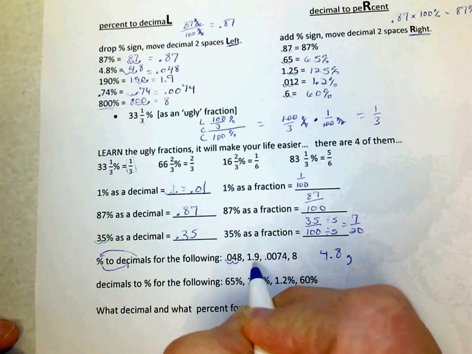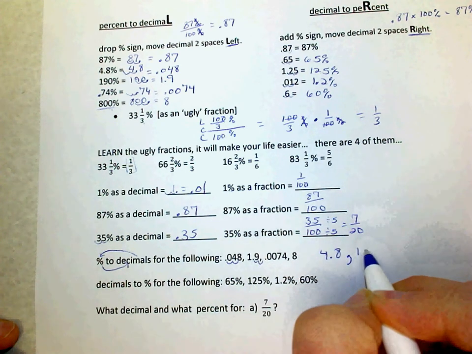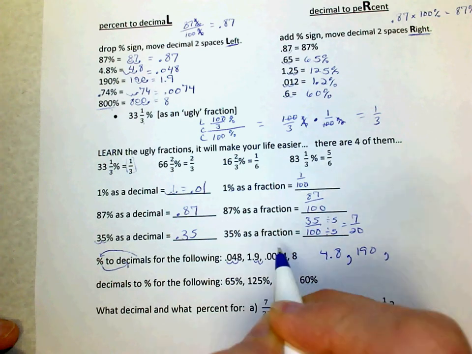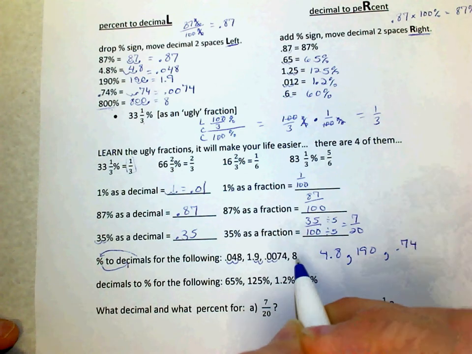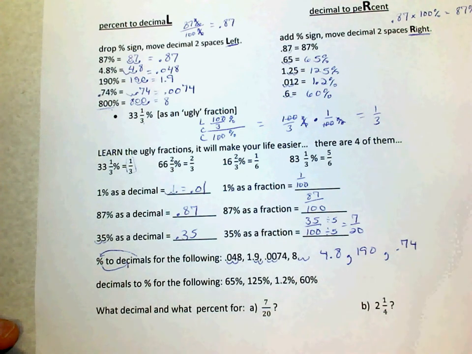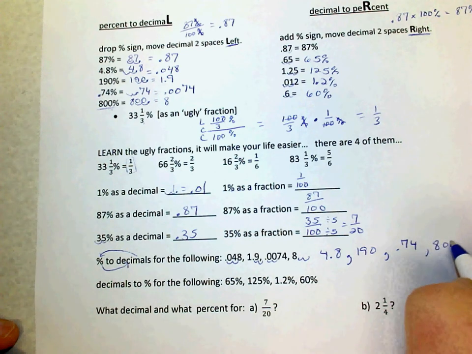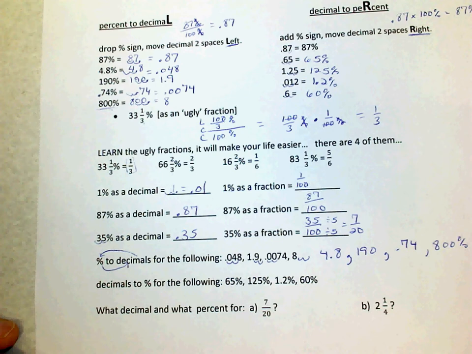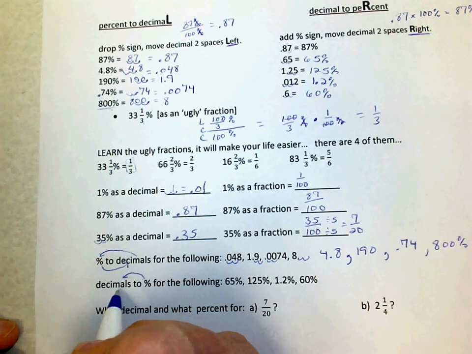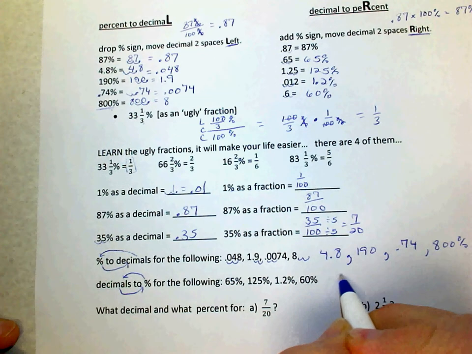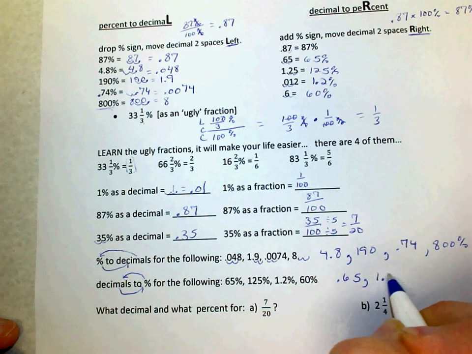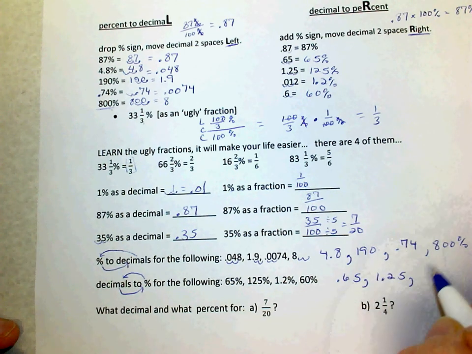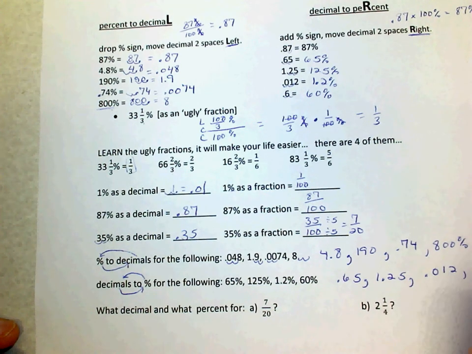Taking this 2 spaces to the right makes it 190%. And then 2 spaces to the right makes that 0.74, and this 2 spaces to the right makes it 800%. Alright, and taking these to decimals, we get 0.65, 1.25, 0.012, and then 0.6.